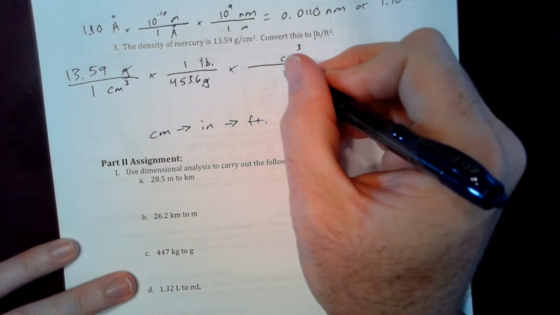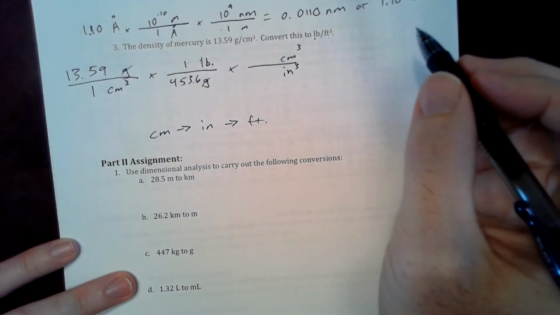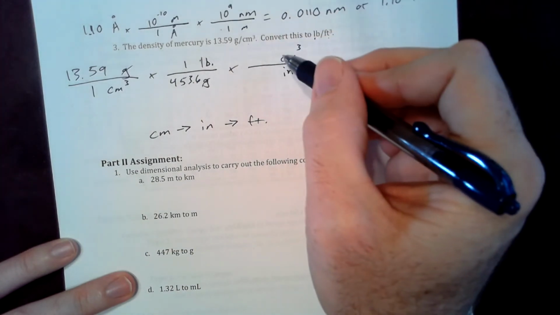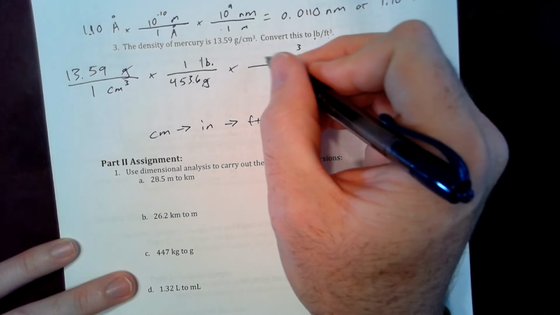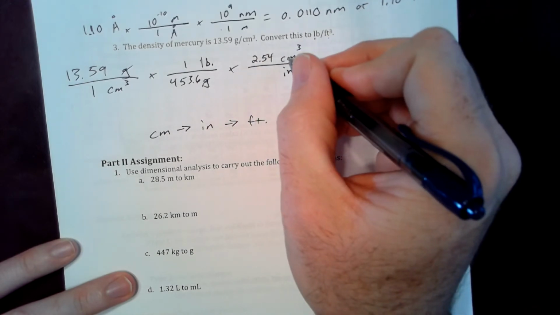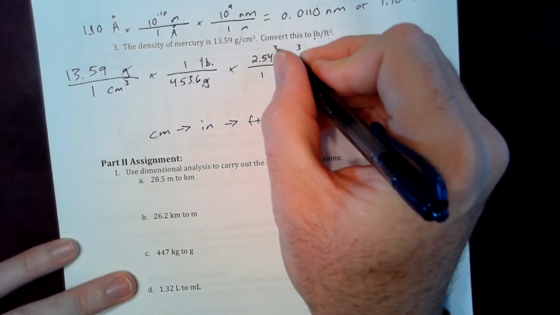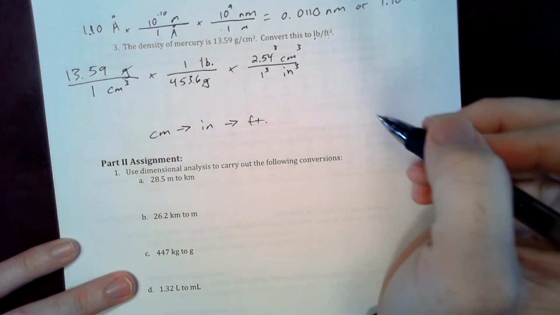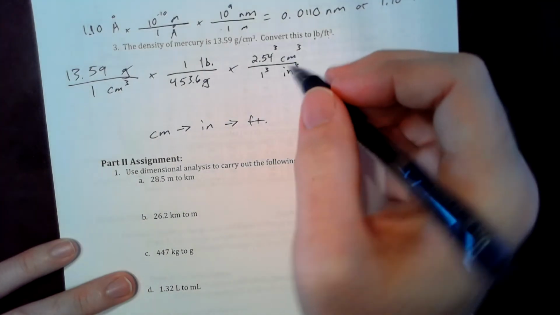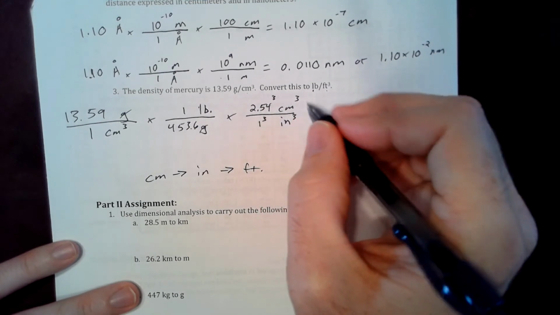And I'm going to change centimeters cubed to inches cubed. Now, a funny thing happens: there's 2.54 centimeters per inch, but since it's centimeters cubed, I need to cube the values as well. Make sure you do that if you're looking at something like that.